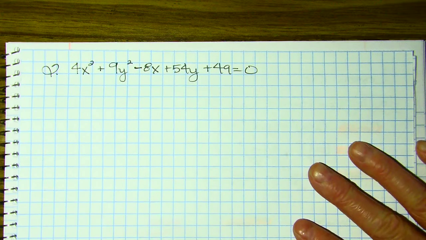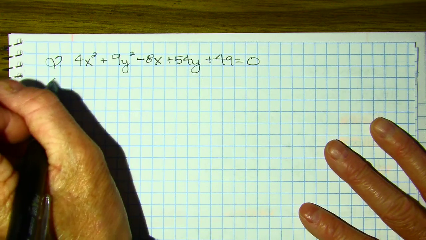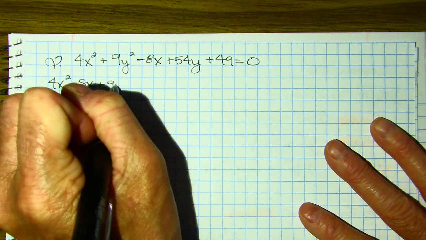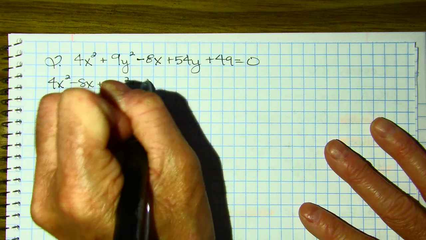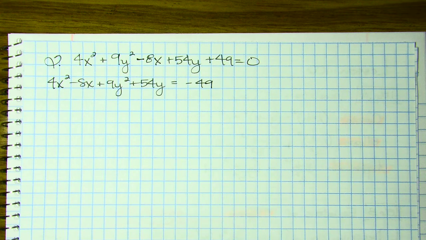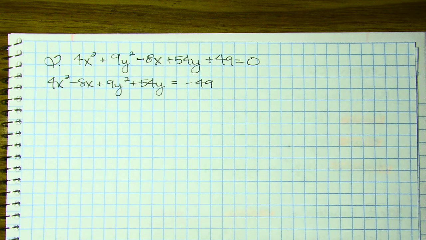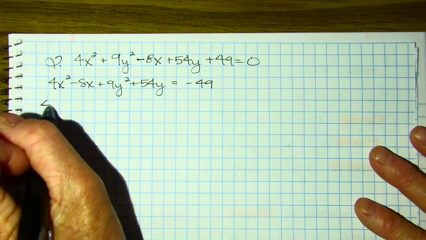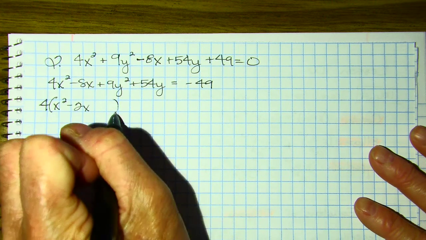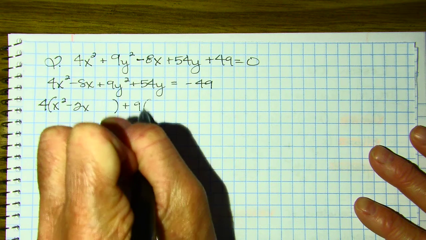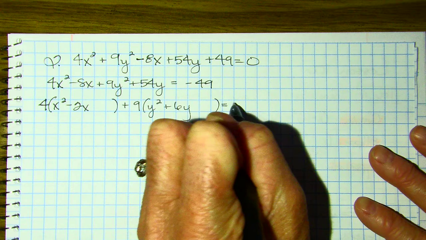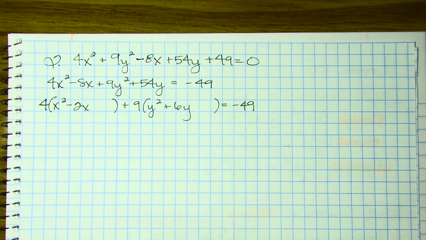All right, so first things first, let's group our terms. So 4x squared minus 8x plus 9y squared plus 54y, and we subtract the 49. That's our first step. Things are grouped, and I've moved the constant. The second thing is to factor out a. So 4 parentheses x squared minus 2x, leave a space, plus 9 parentheses y squared plus 6y, leave a space, equals -49.